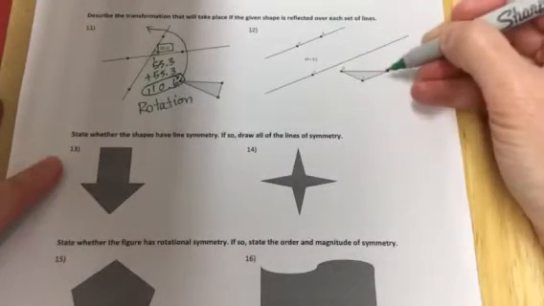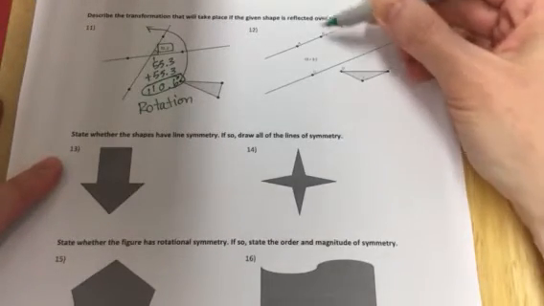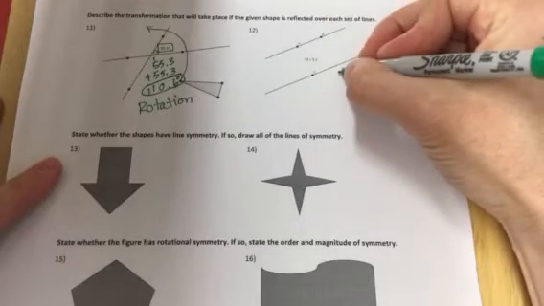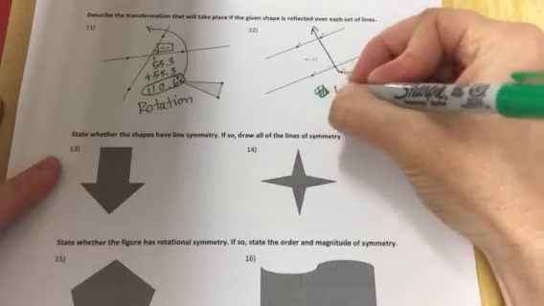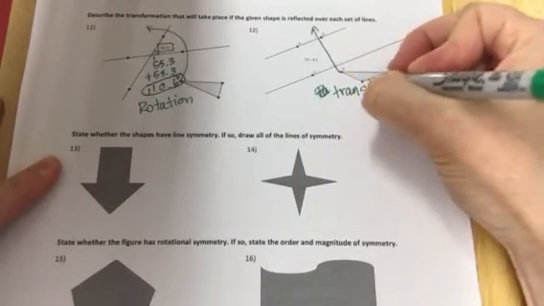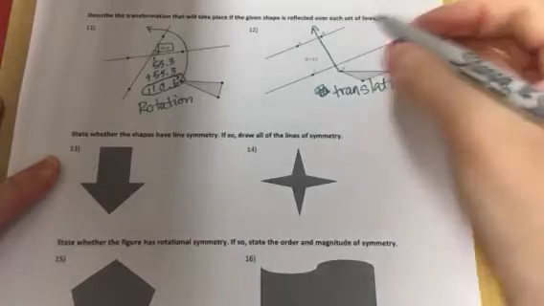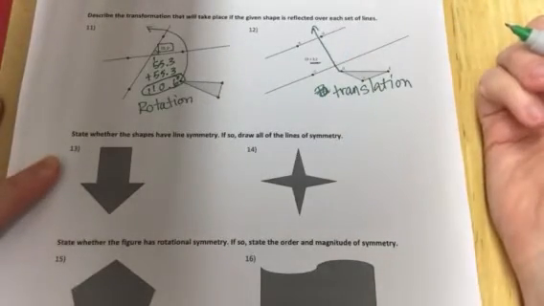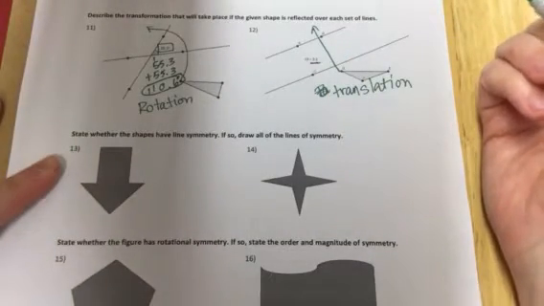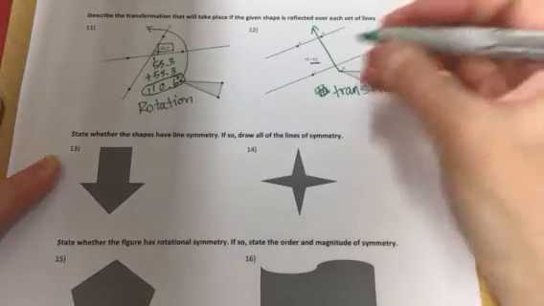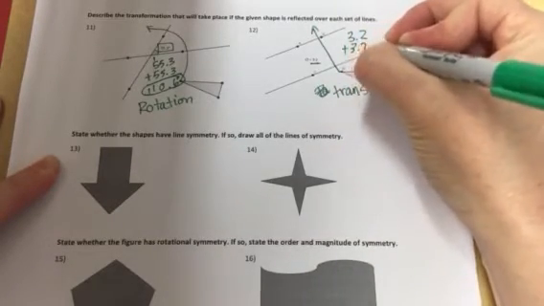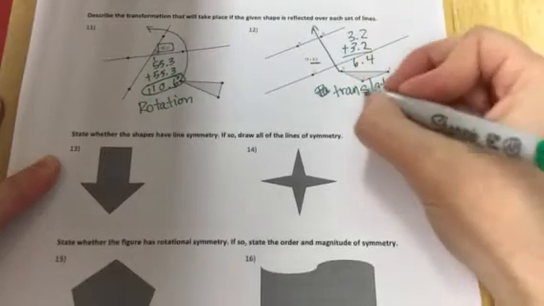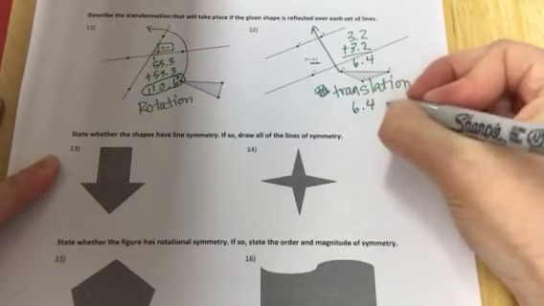All right, number 12. These appear to be parallel lines, so if we reflect this across here and reflect it again, that's the same as a translation. Let's see, translation goes TR. Translation, and it's double whatever length this was, so it's saying that it is 3.2. So 3.2 plus 3.2 is 6.4. Translation, 6.4 units.